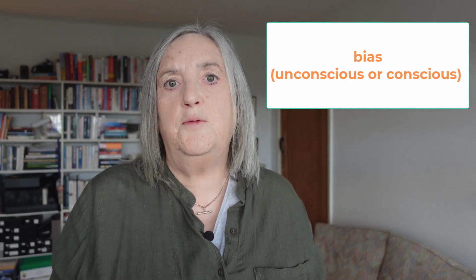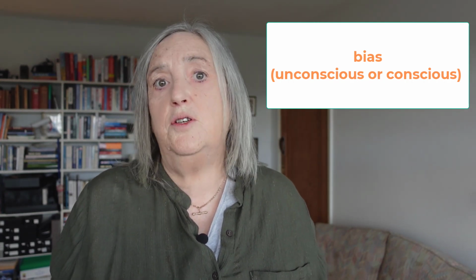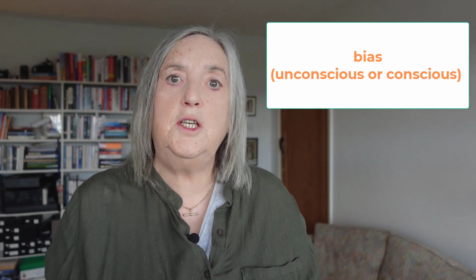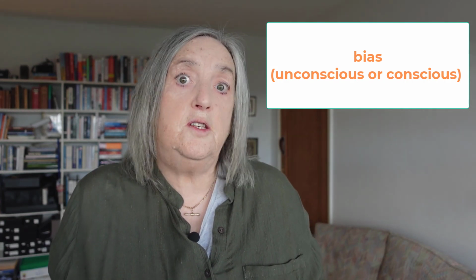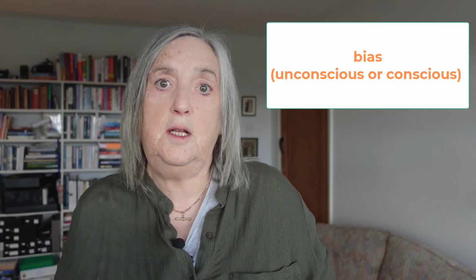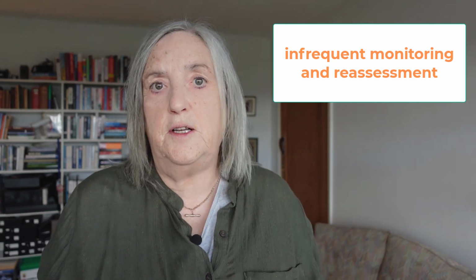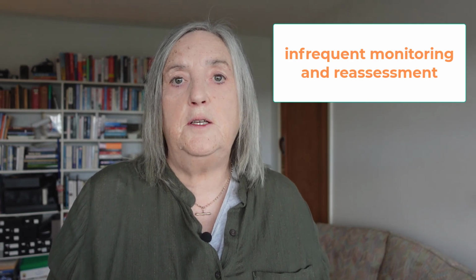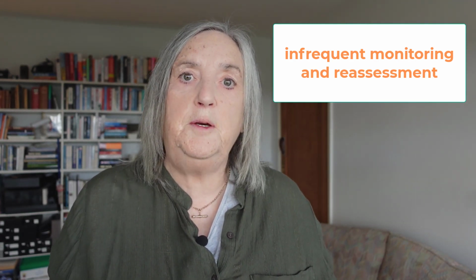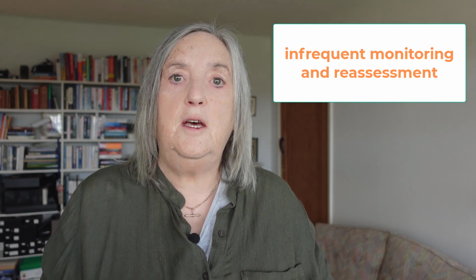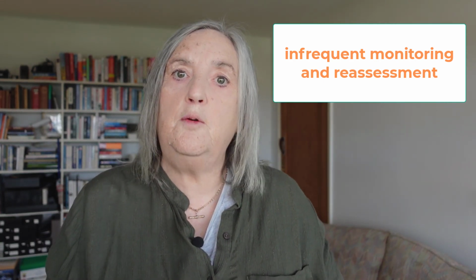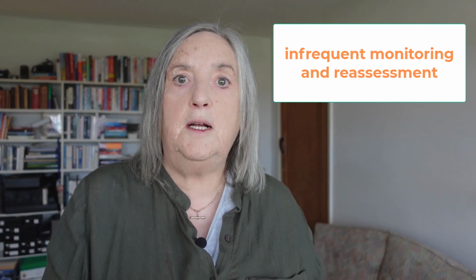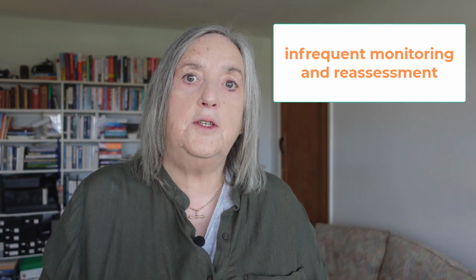Now, it's important as well to realise that bias can be conscious and it can be unconscious. And it could be, for example, that the manager, he or she, makes decisions simply on the basis of whether they like the person or they don't like the person. A final disadvantage of performance management that I'd like to outline here is the fact that performance management sometimes is seen to fail because the phases between the planning and the review, so all the monitoring and the assessment and the reassessment, the talking between the manager and the employee, is simply not done often enough.